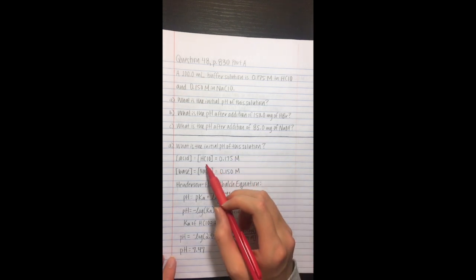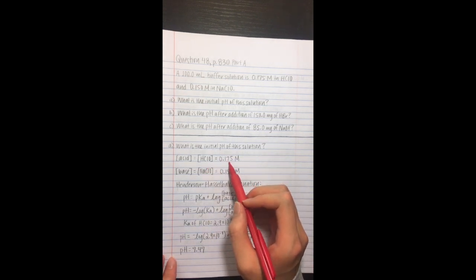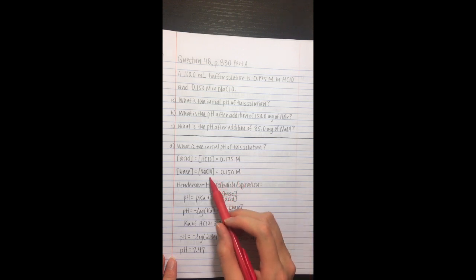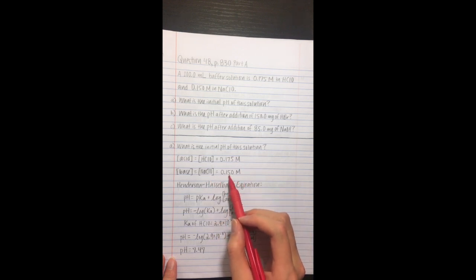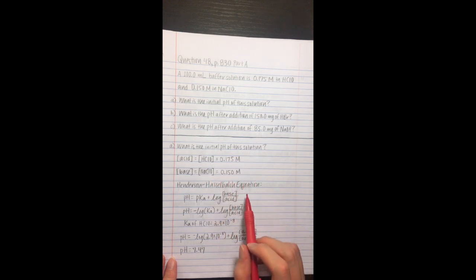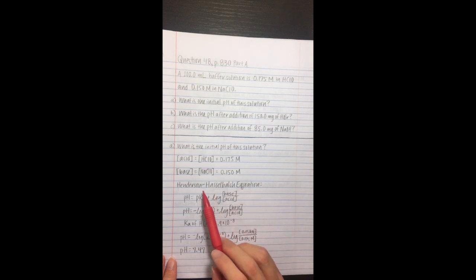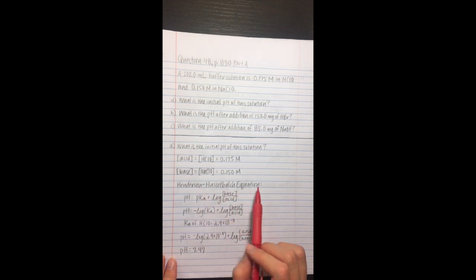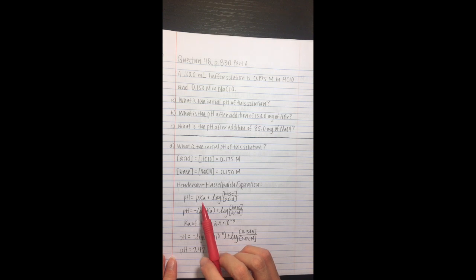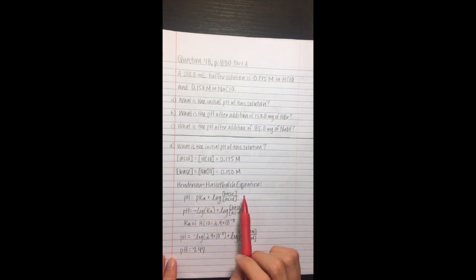Part A is asking, what is the initial pH of this solution? The concentration of HClO is 0.175 molar, and the concentration of NaClO is 0.150 molar. We can use these concentrations and plug them in to the Henderson-Hasselbalch equation, which is pH equals pKa plus log of the concentration of base divided by concentration of the acid.